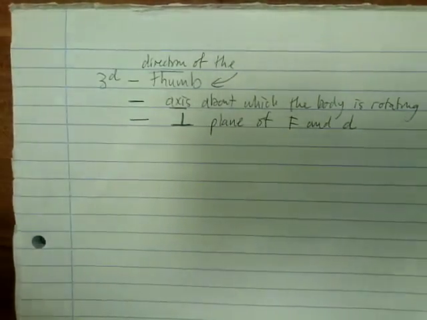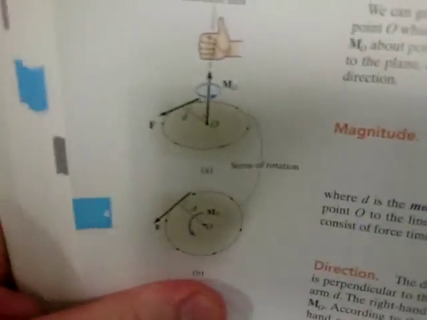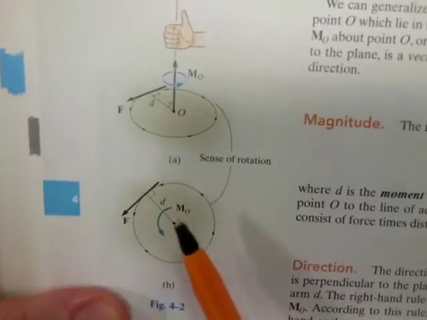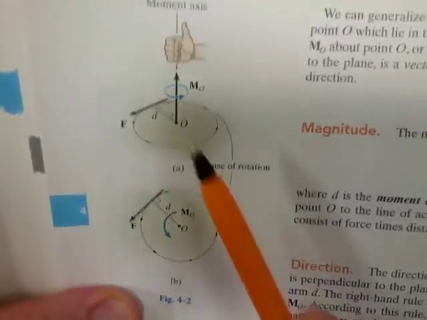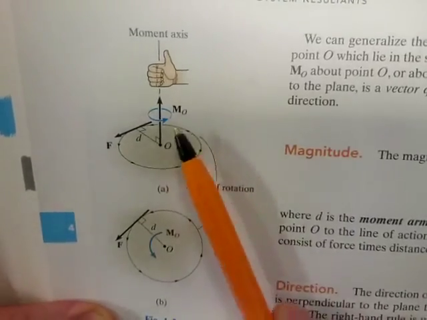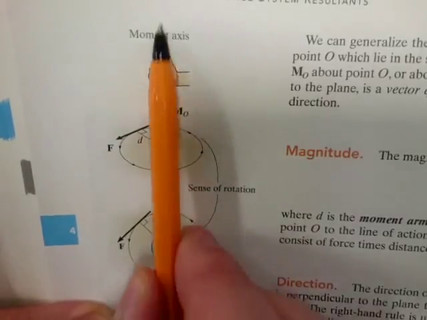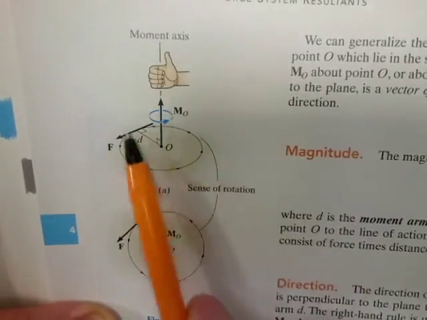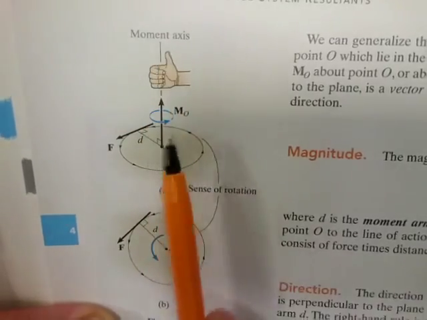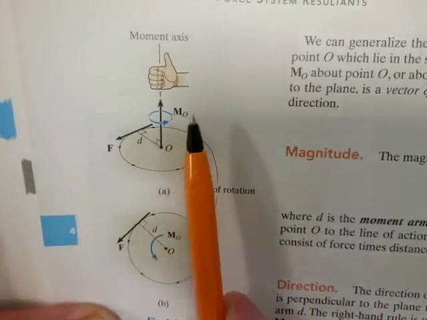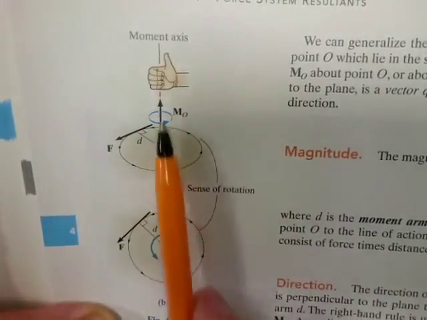So what is the direction of this moment in two-dimensional space? That's the sense of direction. It's anti-clockwise. But in three-dimensional space, what is the direction of the moment? It is the direction of this axis. So if this was the XY plane, then this would be the Z axis, and the direction would be K, because K is the unit vector in the Z direction.